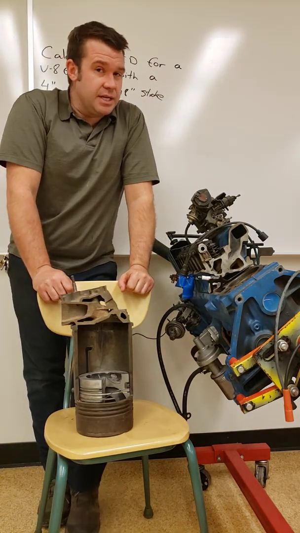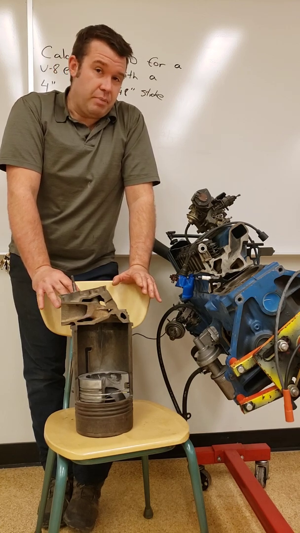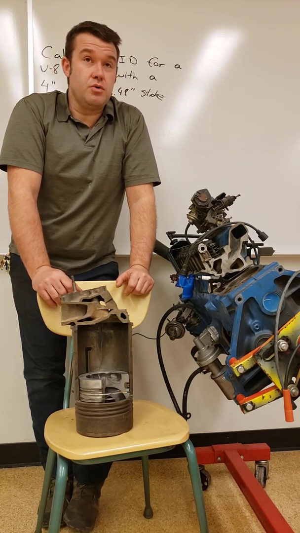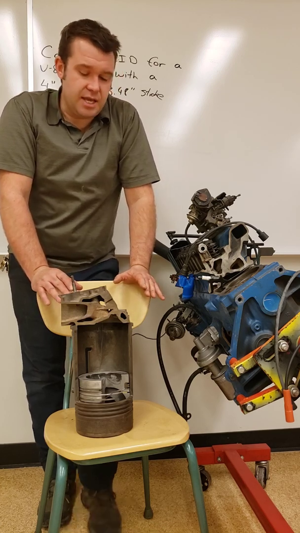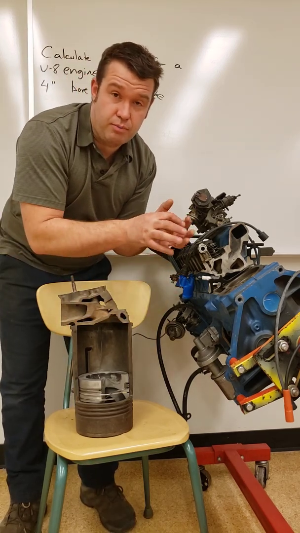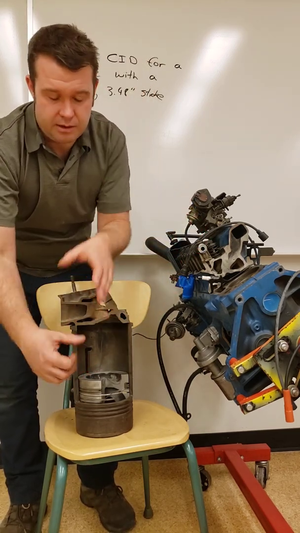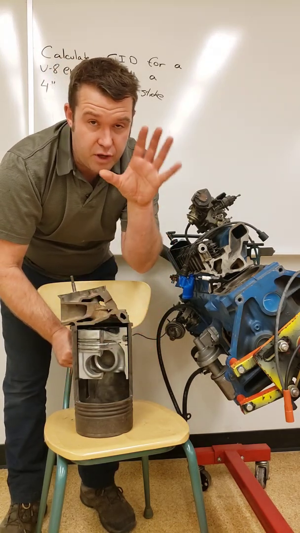Volumetric displacement is a little different. There's no ratio, there's no comparison. We're just looking at how much volume and how much space is moved, or say brought into the engine. It's easiest to think about it on the intake stroke because we're not compressing or squeezing it, we're just bringing it in.